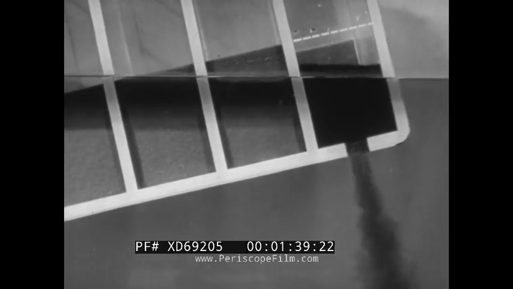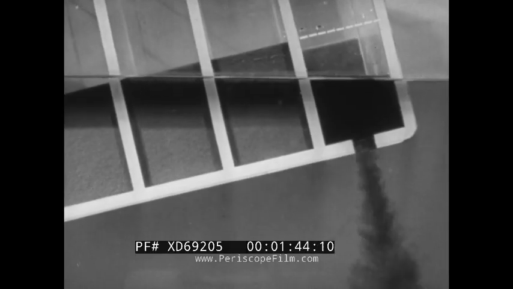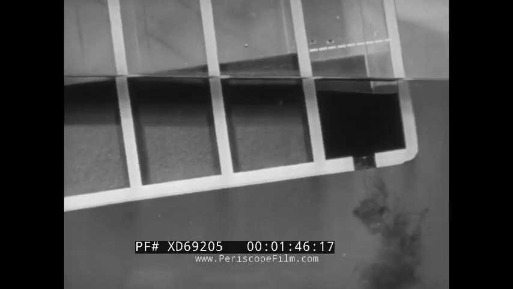To determine the loss in stability from a compartment open to the sea, it is necessary to evaluate both the free surface effect and the free communication effect.